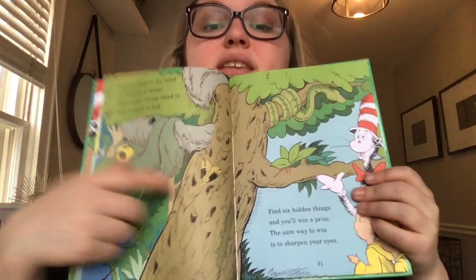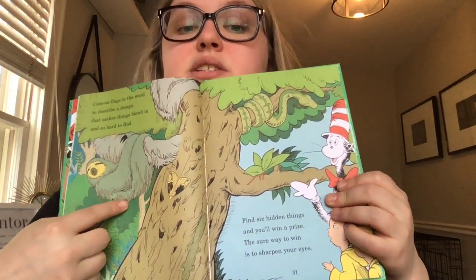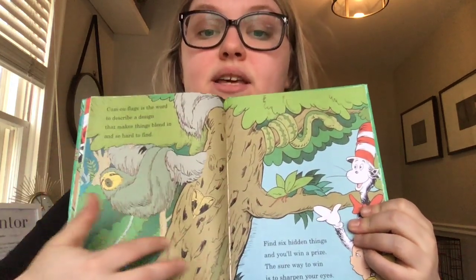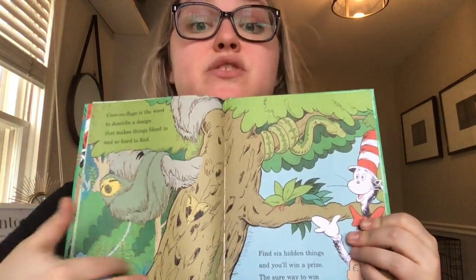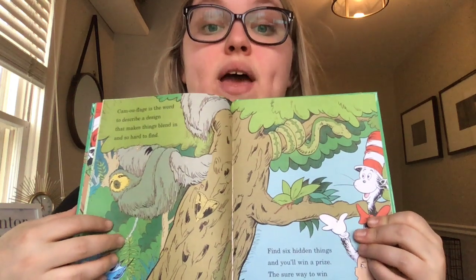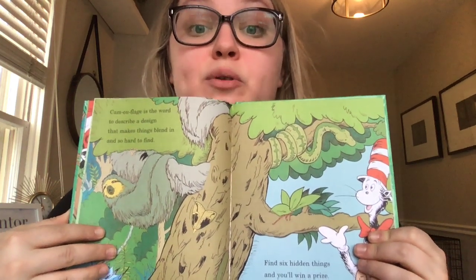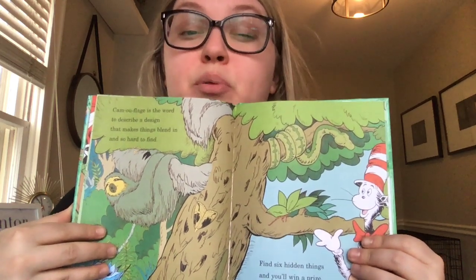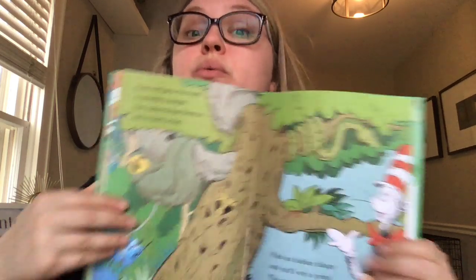Camouflage. So some of these things, like this moth and the sloth, look like their environment. Like they look like the plants or the life around them, so that the other animals don't find them. So camouflage is so people or animals can't find you because you look like other things.